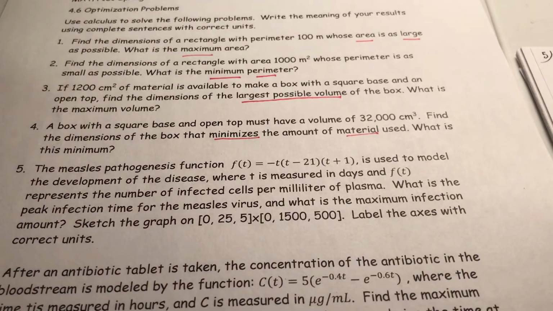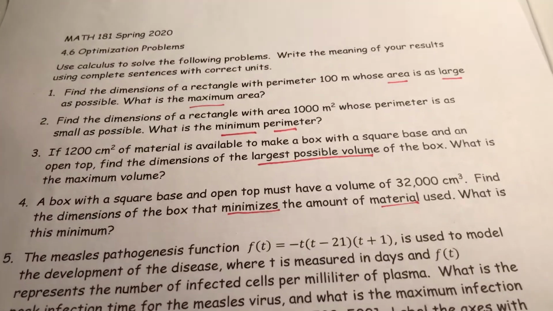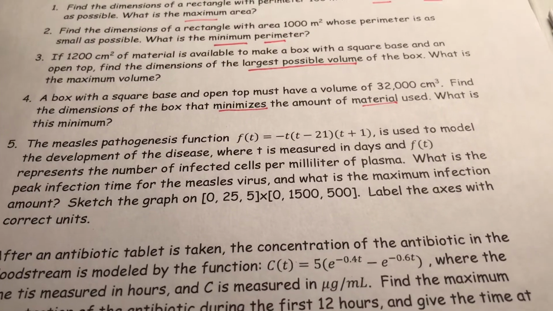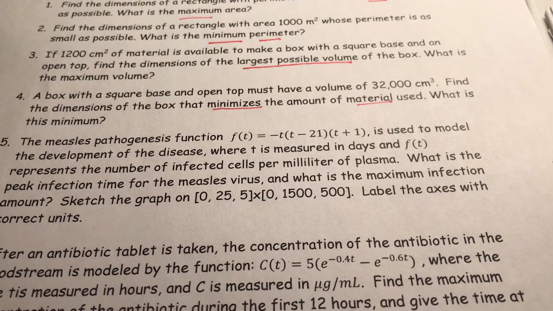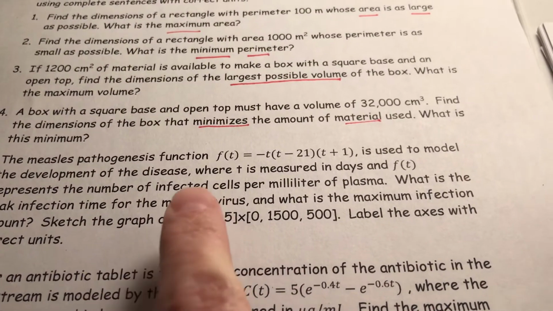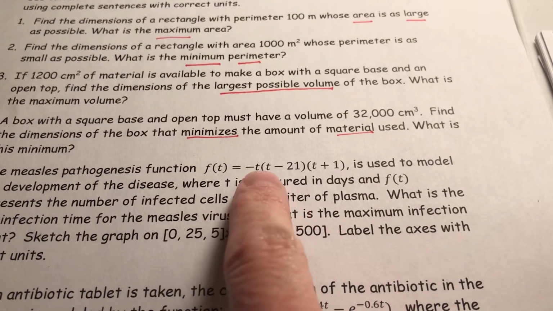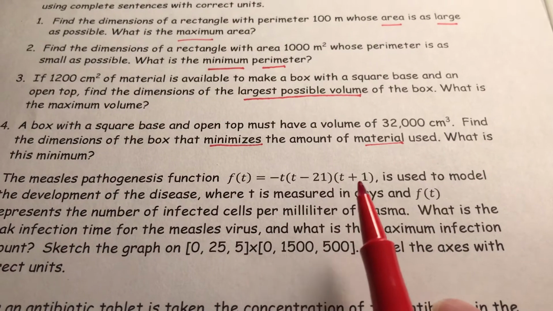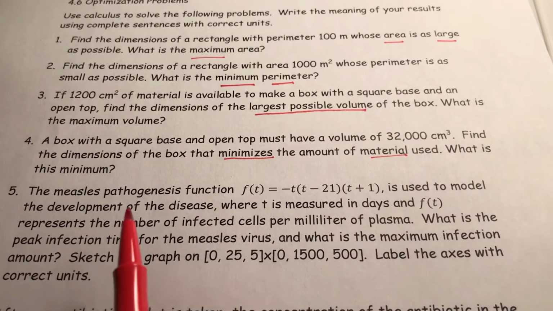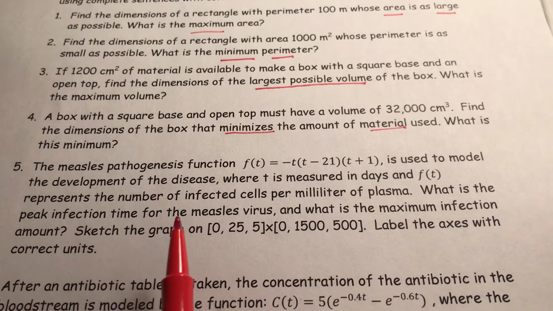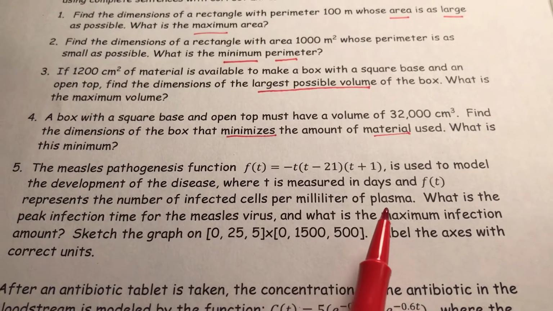This is section 4.6 in calculus, optimization problems, and we're looking at number 5, the measles pathogenesis, say that 10 times fast. The function f of t equals negative t, parenthesis t minus 21, times t plus 1, is used to model the development of the disease, where t is measured in days and f of t represents the number of infected cells per milliliter of plasma.